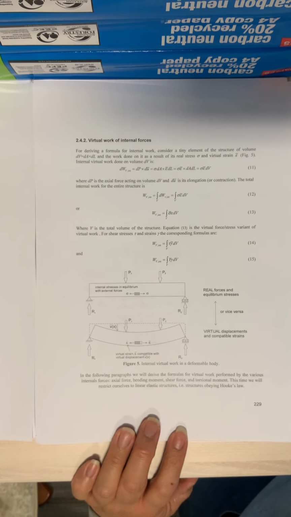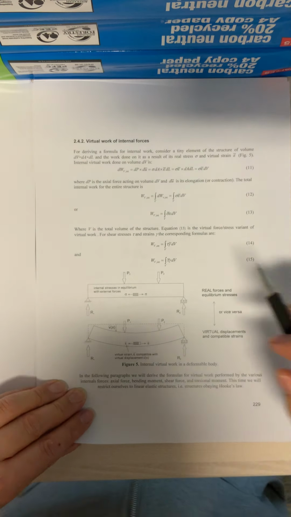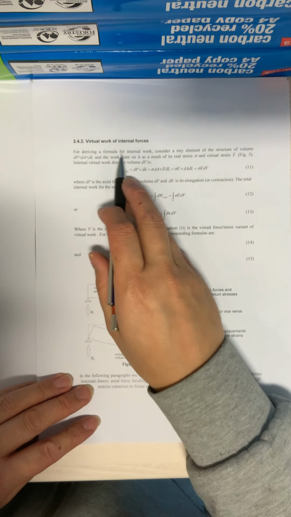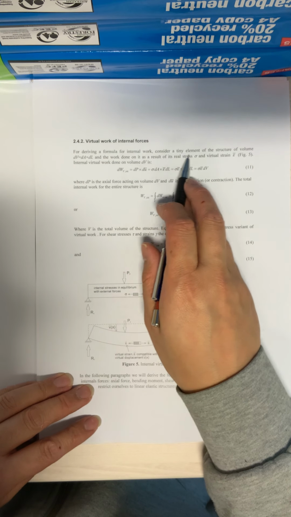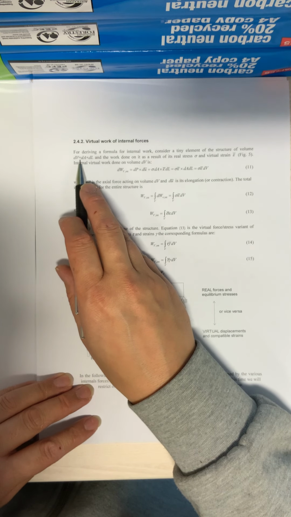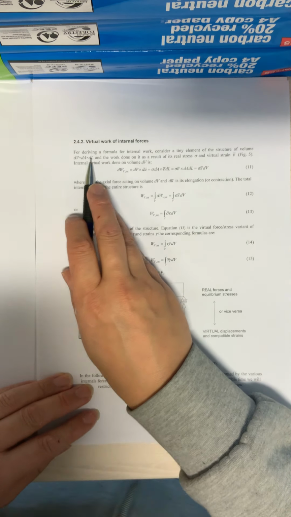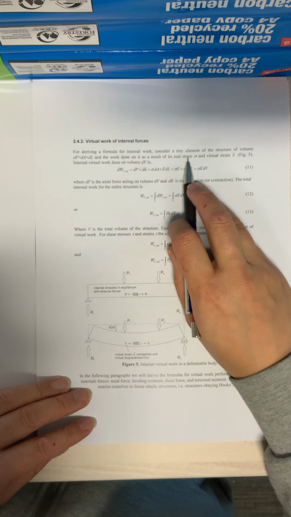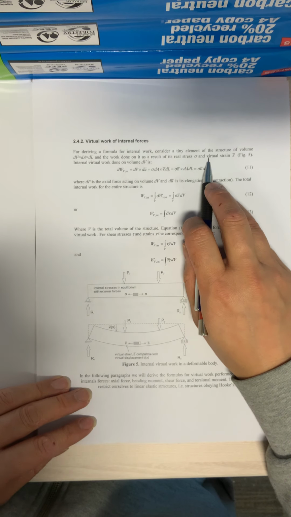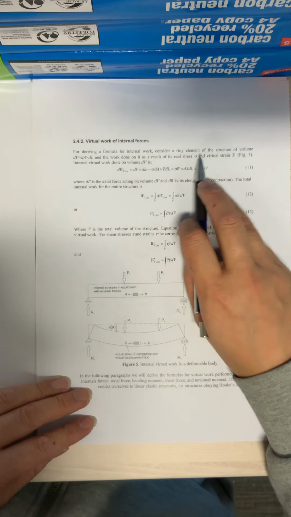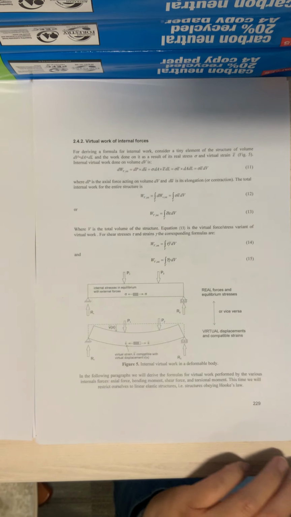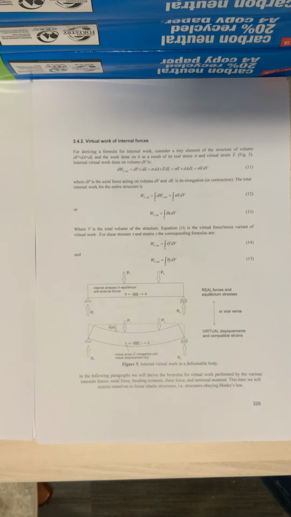That's why we were multiplying by the volume before. So the volume is the area multiplied by the length. So those truss members, the area multiplied by the length, and then you've got either a real stress or a virtual strain. So we've got our two scenarios, both of which are compatible with each other.